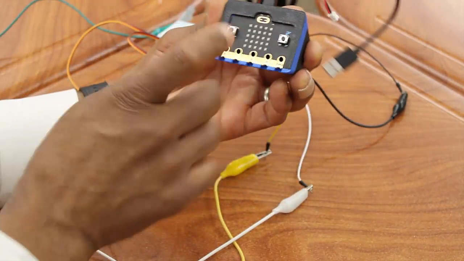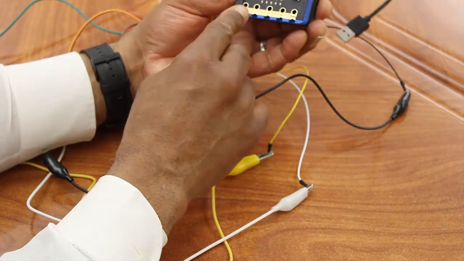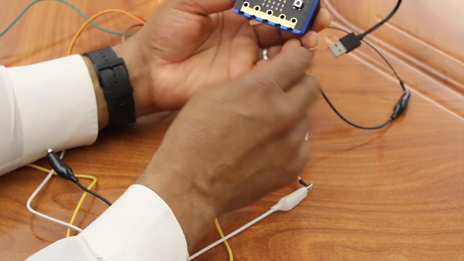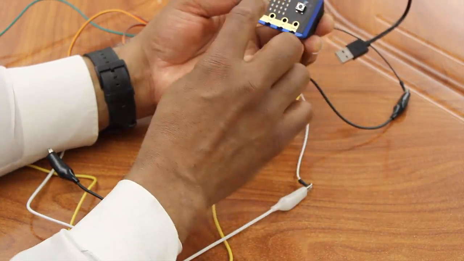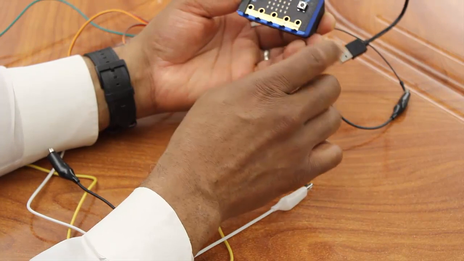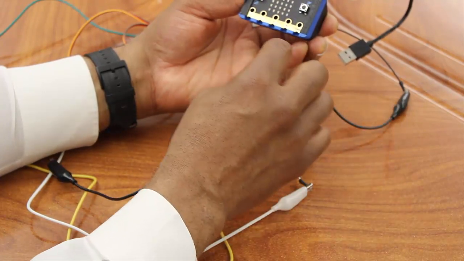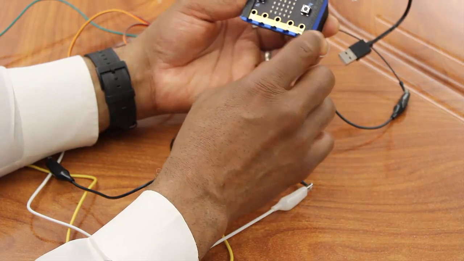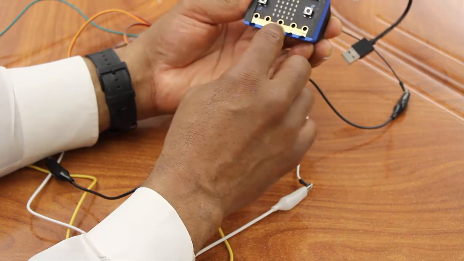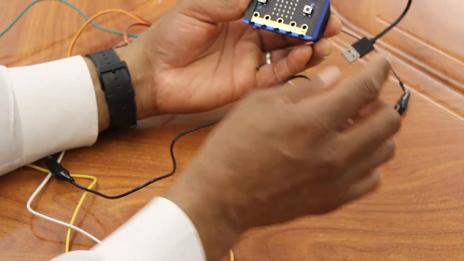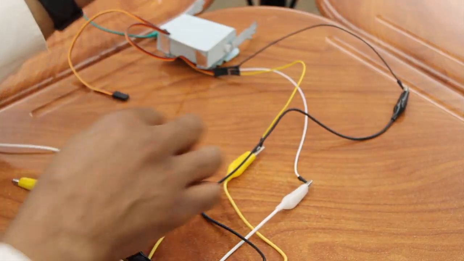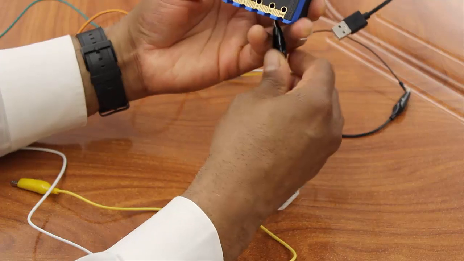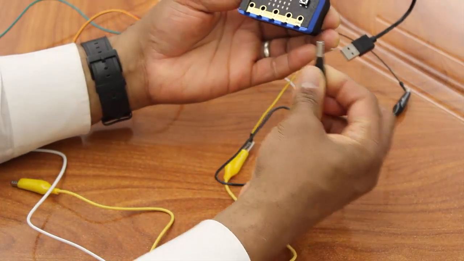Now, when we look at the microbit, it has all of these circles. These are called pins. And if you remember in the program that we created, we programmed it to set capacitive mode to pin 0, and then we set the servo mode to pin 2. So the ground is my black alligator clip.